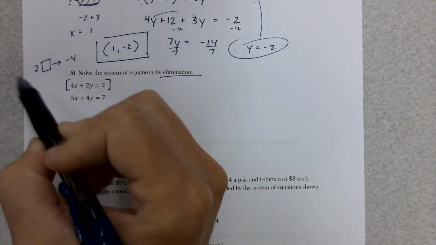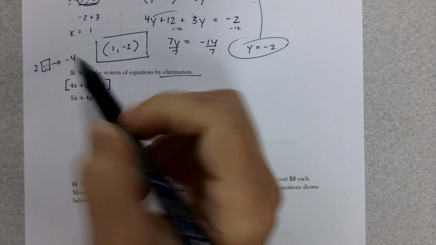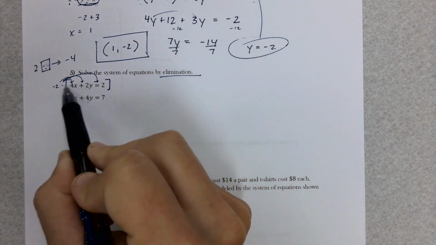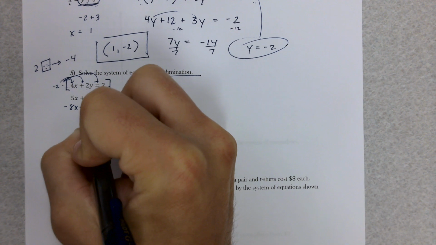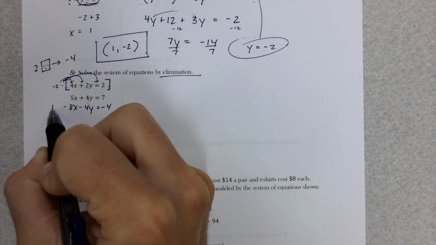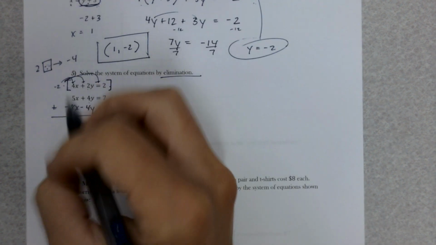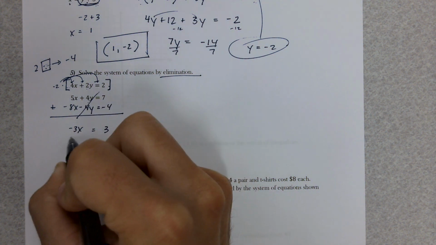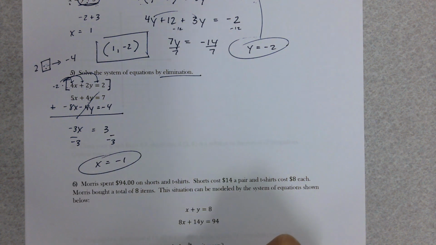Well, what would I have to put in that magical box? I would have to multiply by a negative 2. So if I can multiply by a negative 2, which you're allowed to do in an equation as long as you multiply everything by a negative 2, now look what happens. I get that negative 4y that I wanted, and now I can add down. 5 plus a negative 8 is a negative 3, and when I add opposites, they cancel.